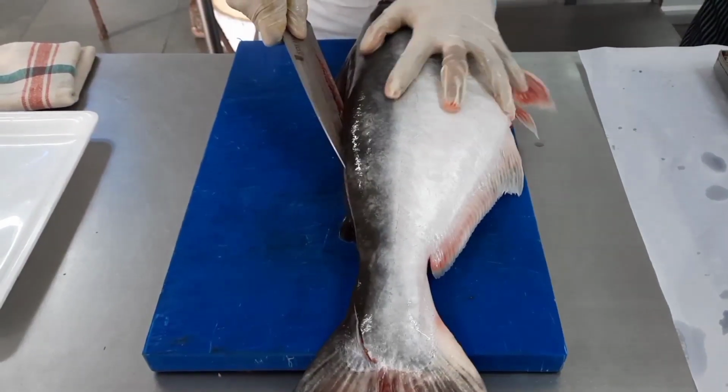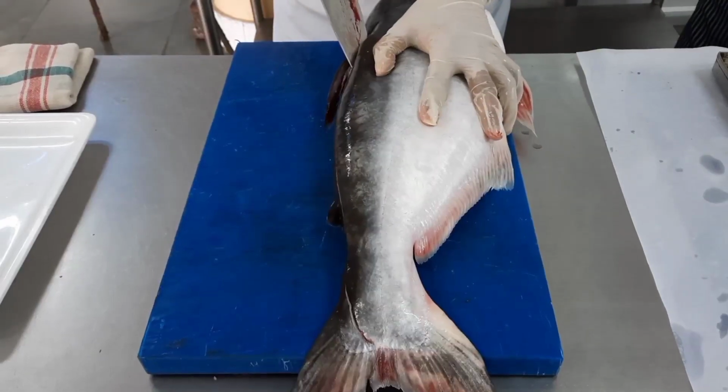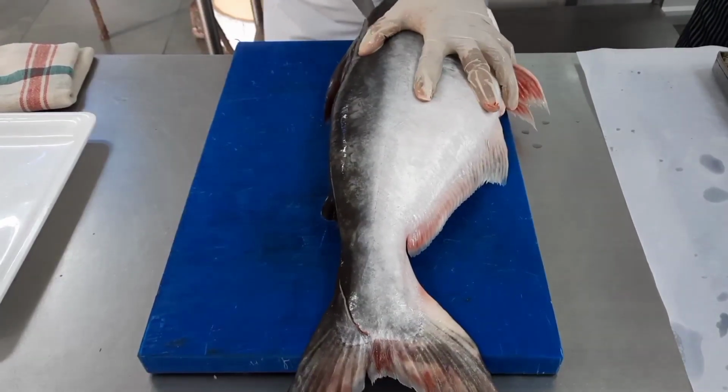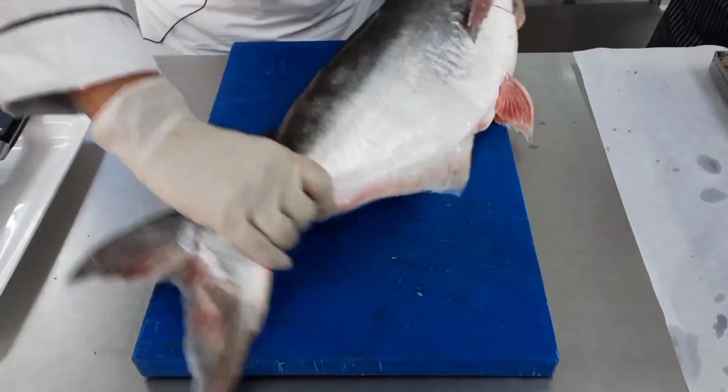The knife should be very sharp. You have to feel where the bone is. Here, you have to feel where the bone is first. The same way you have to repeat from the other side also.